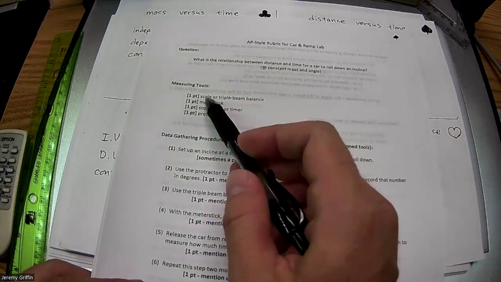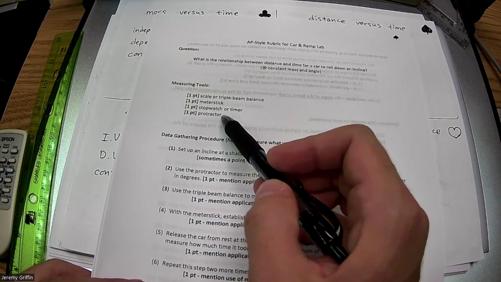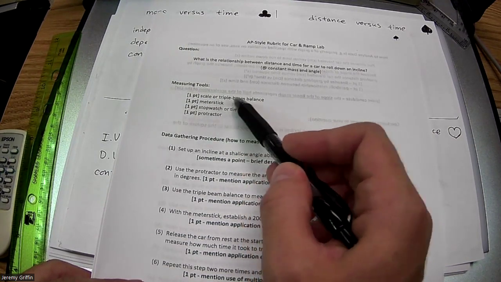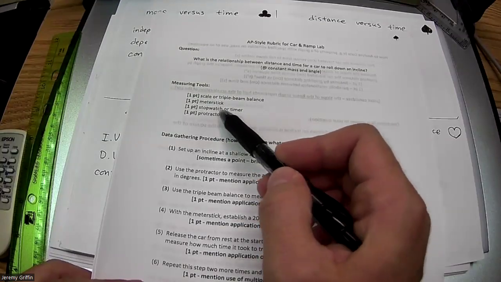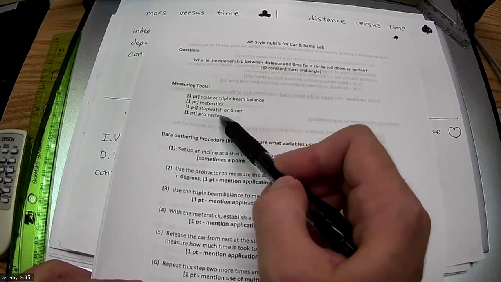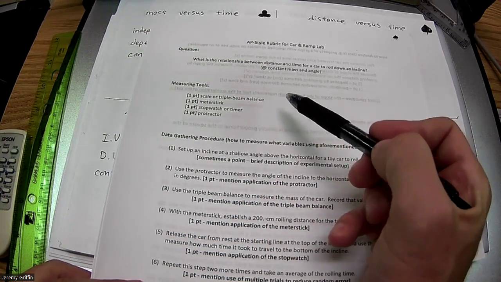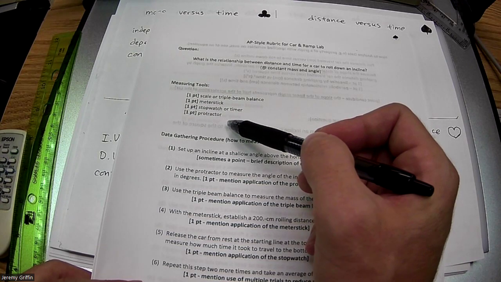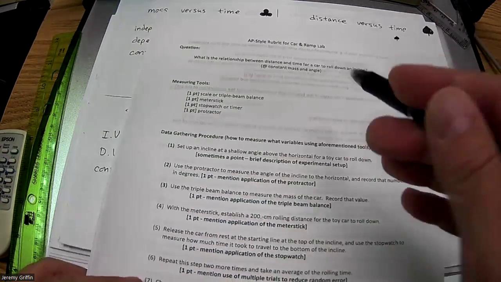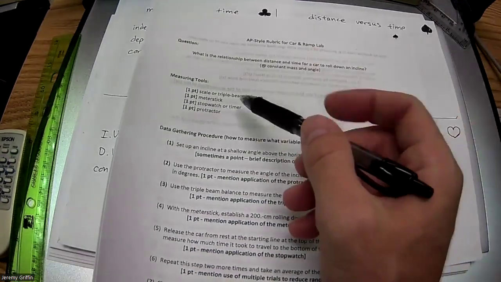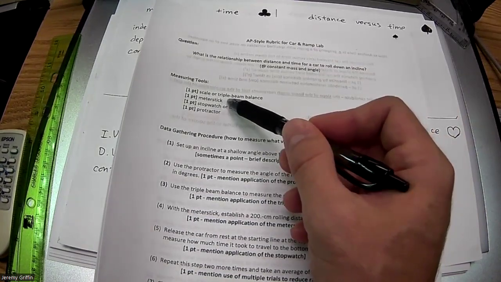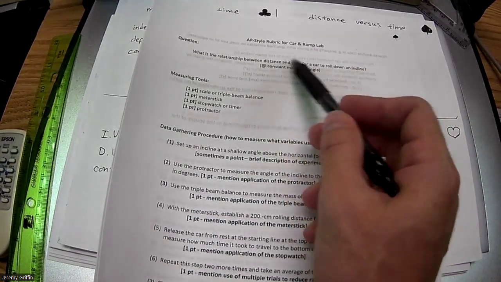Okay, so measuring tools. I would list all these: a scale or triple beam balance to measure the car, you can do either one; a meter stick to measure the distance; a stopwatch to measure the time; a protractor so you can determine the angle. I'm putting a point for each of these. I don't know if I wrote this from scratch today, I might write it a little differently. I always try to make the points add up to 12. Really, especially the meter stick and stopwatch are, I think, the most important ones, because those are the variables here.